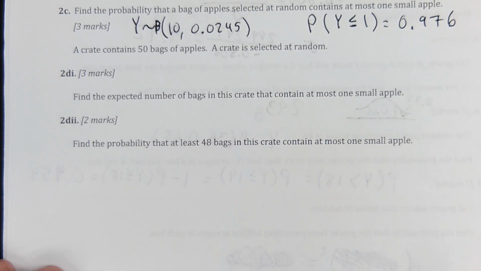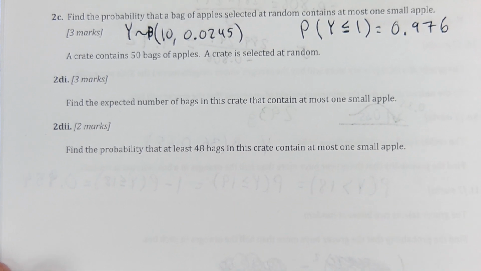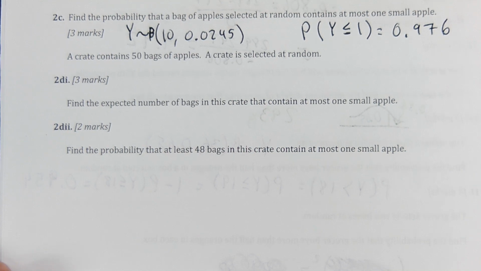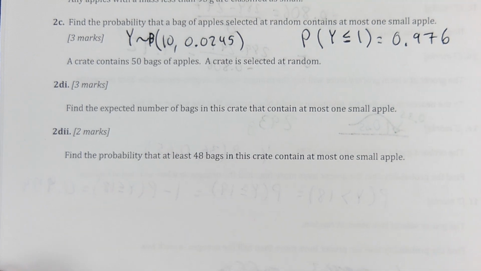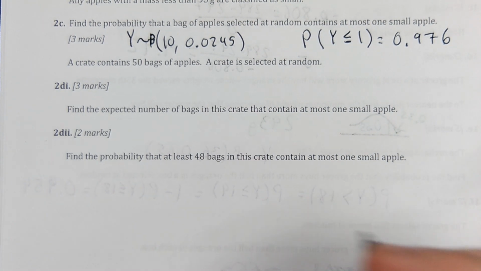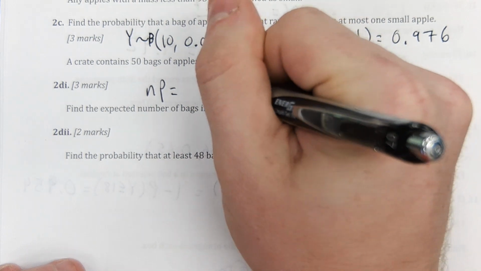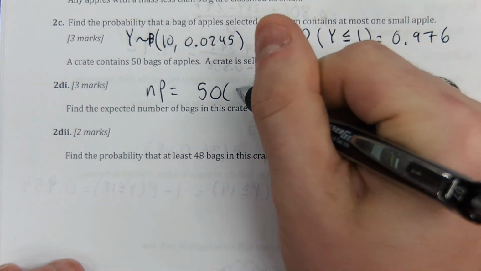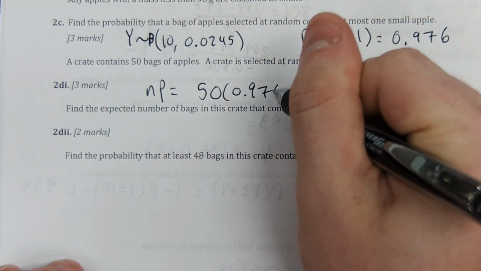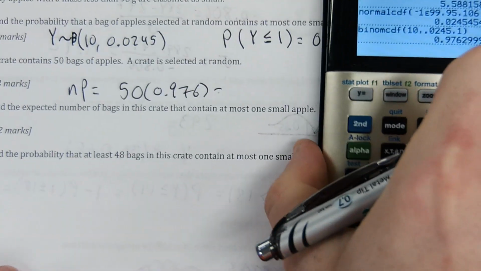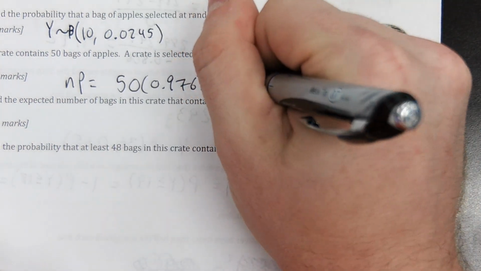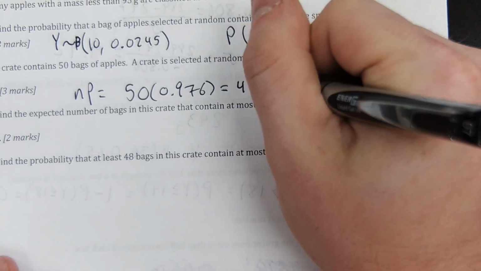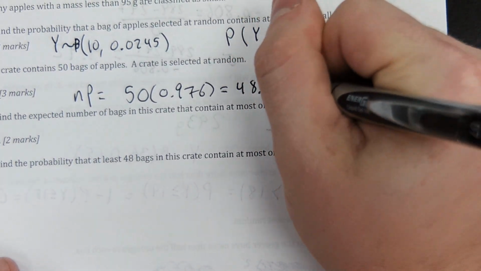Okay. It says find the expected number of bags in this crate that contain at most 1 small apple. So what are we going to do? Expected number. How do we find expected number? NP. Yeah, it's just NP. So it's 50 times this number that we just got, 0.976. So it's times 50. 48.8. No, expected value is allowed to be not part of the set.